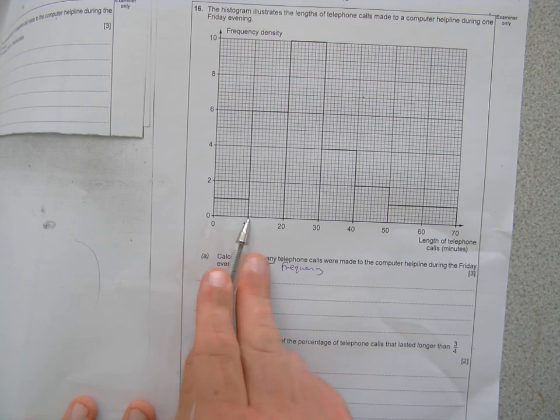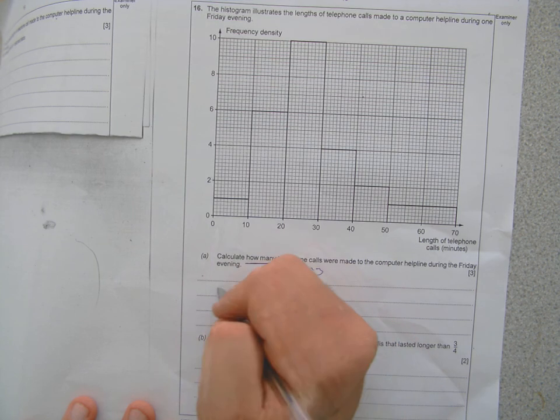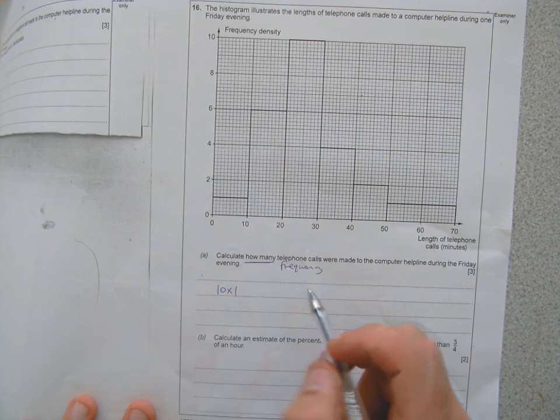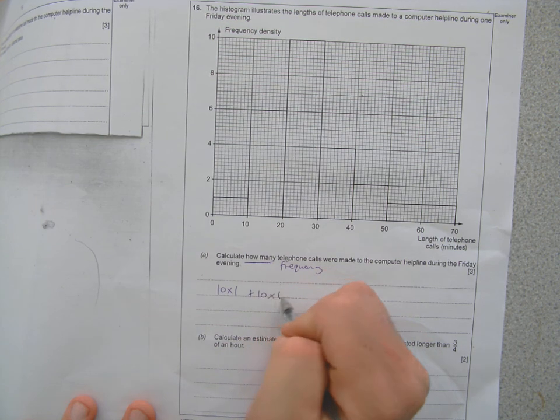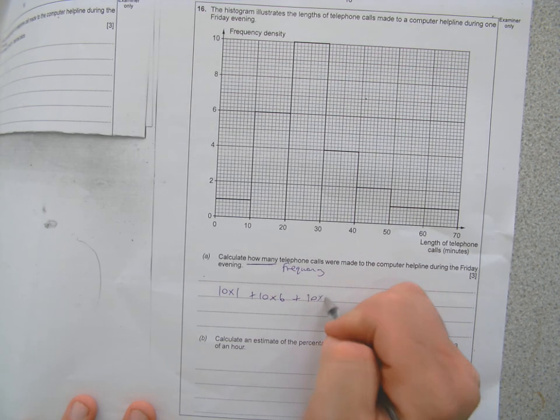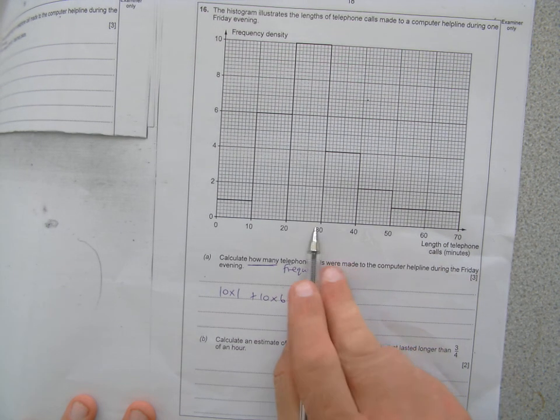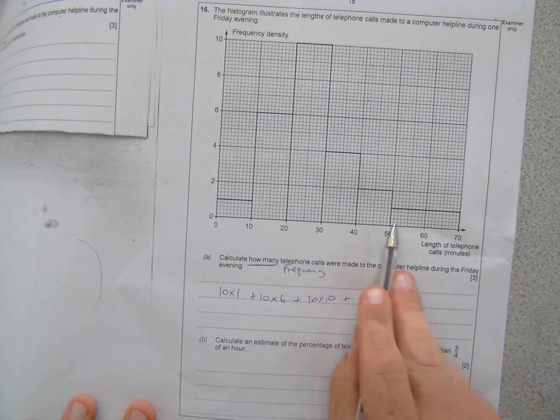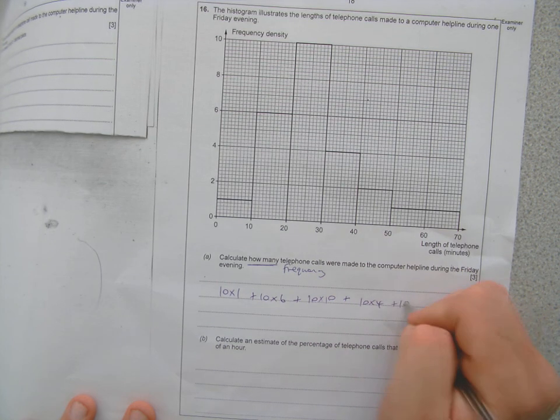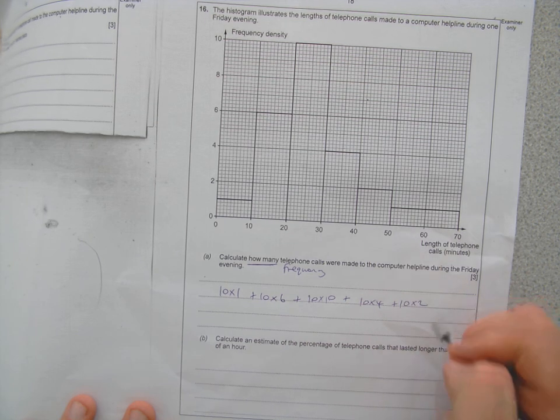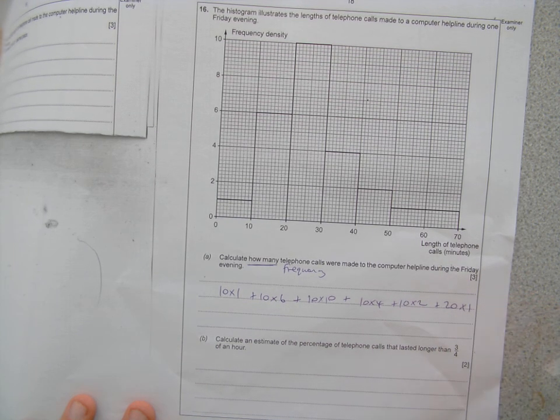So this bar here will be 10 across and 1 high, so 10 times 1. That bar then will be 10 across and 6 high, so 10 times 6. This bar then will be 10 across and 10 high, so 10 times 10. This bar then will be 30 to 40, 10 across, 4 high, so 10 times 4. This bar will be 10 across, 2 high, so 10 times 2. And this bar will be 20 across, 1 high, so 20 times 1. That will tell you how many are in each block.